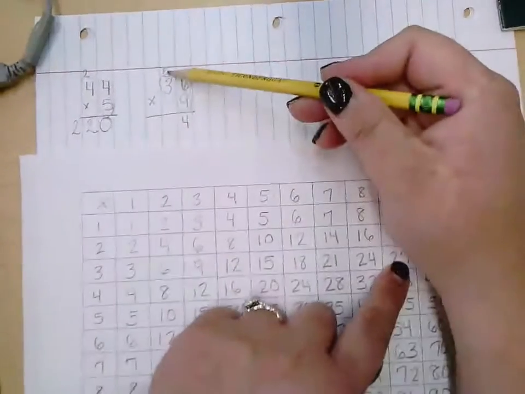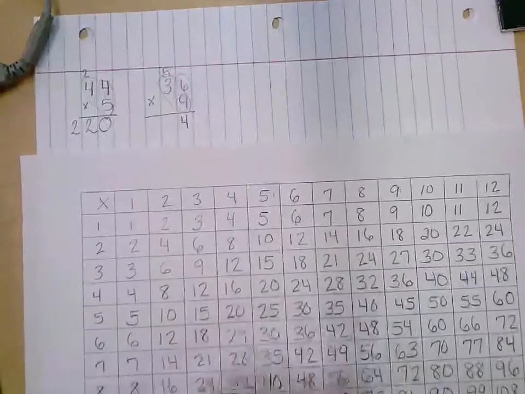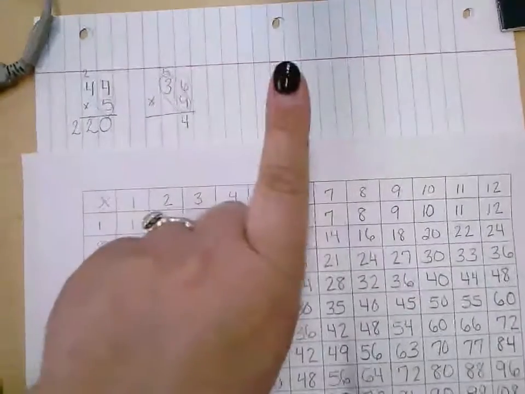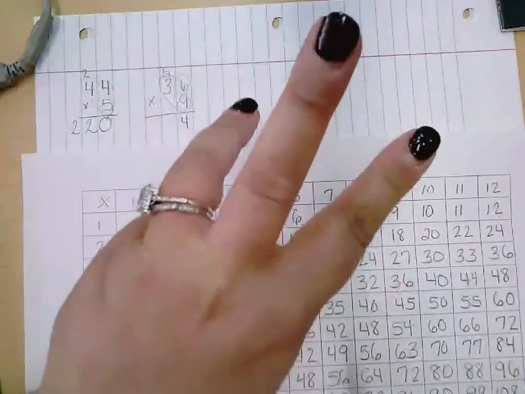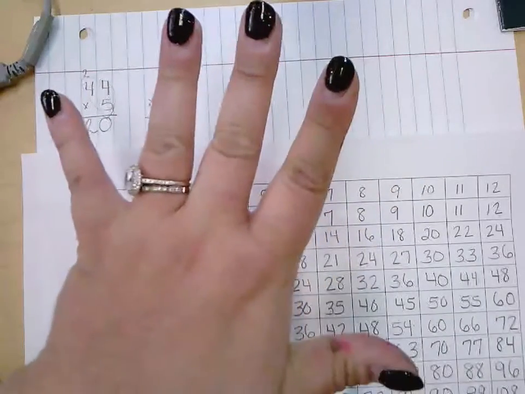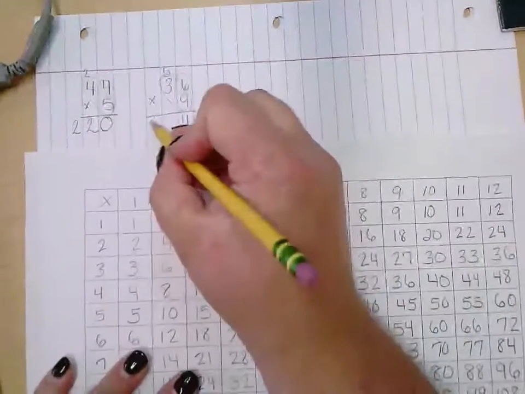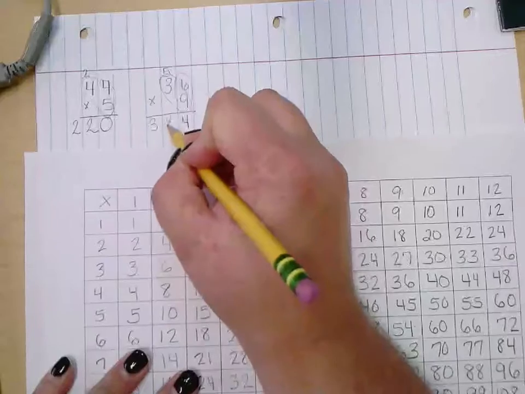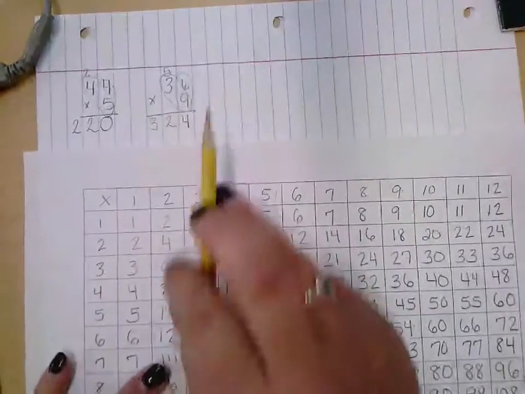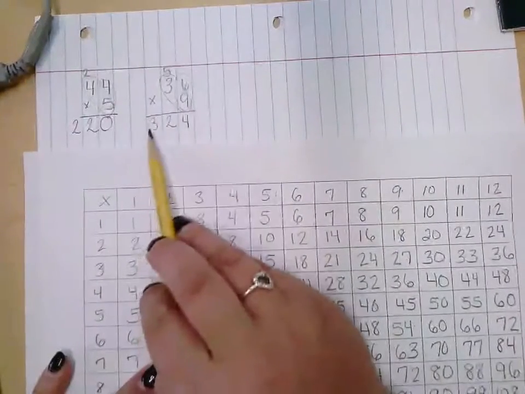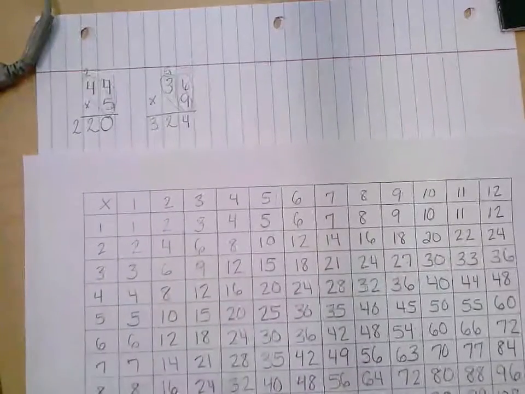Now I have to add that 5 that's up there. So 27, 28, 29, 30, 31, 32. So my final answer for 36 times 9 is 324.